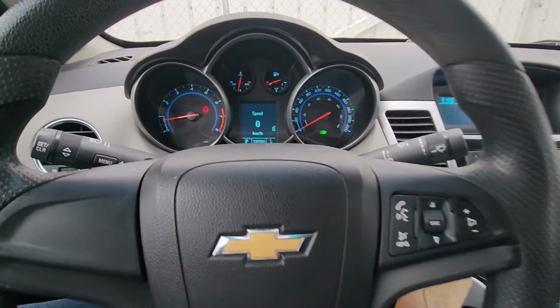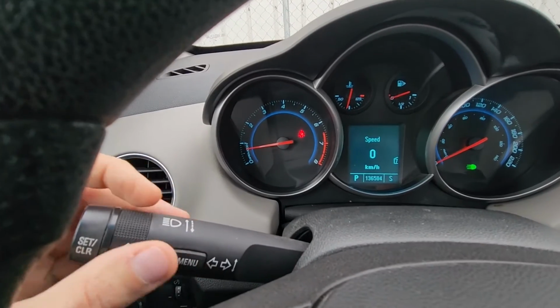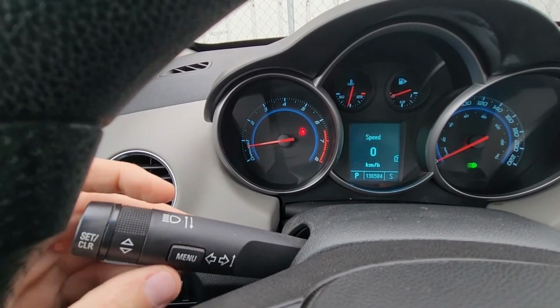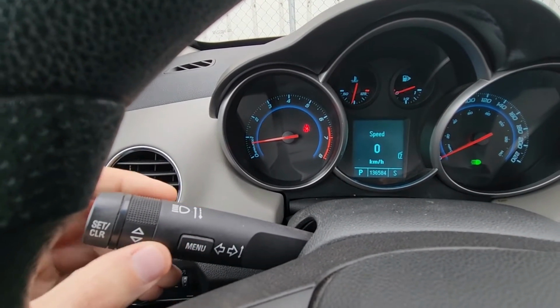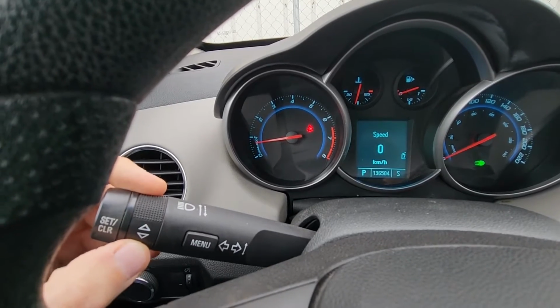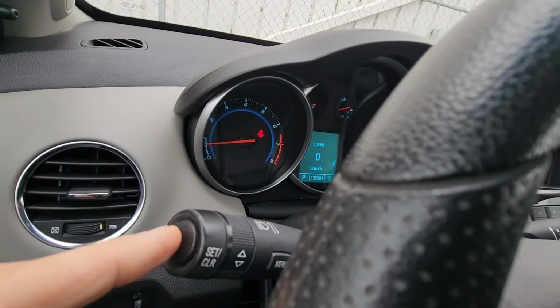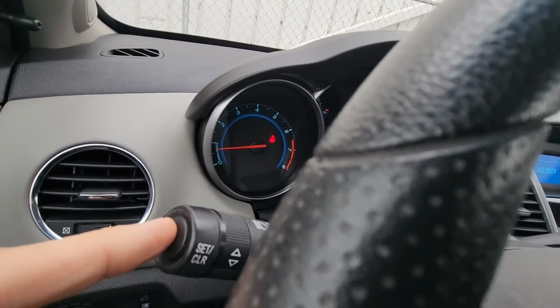Okay, now to make the change you will be using the buttons on a turn signal light switch. So you'll have the menu button right here, then you'll have this up and down button, and OK button or a set button will be right here on the side of the switch.